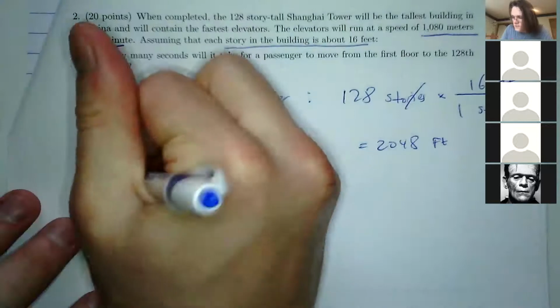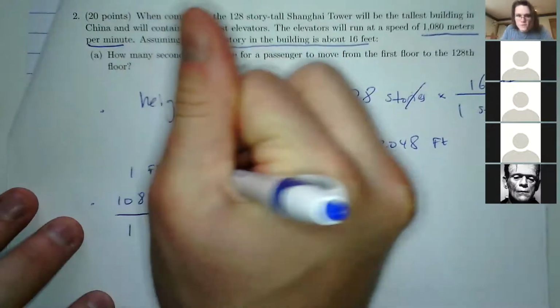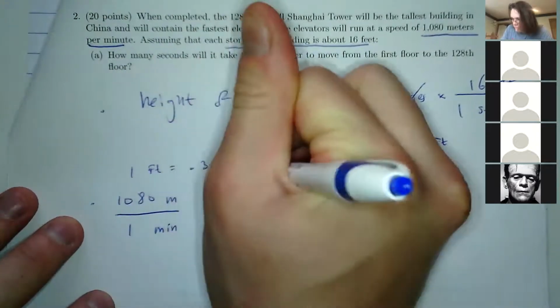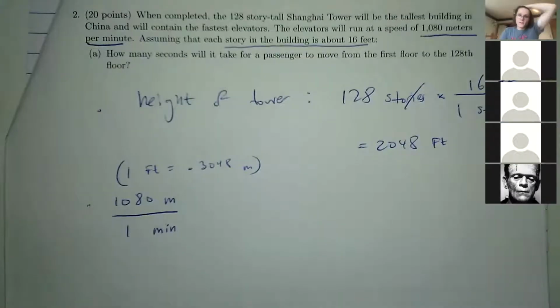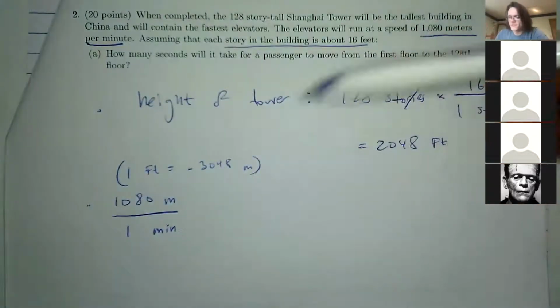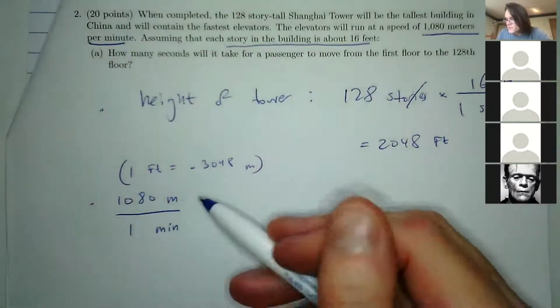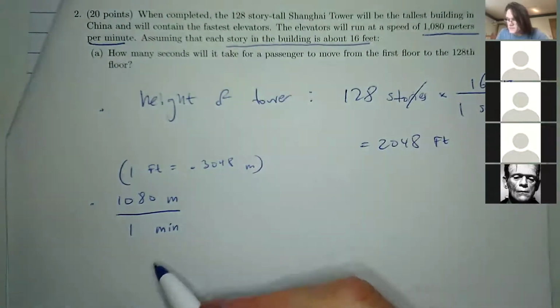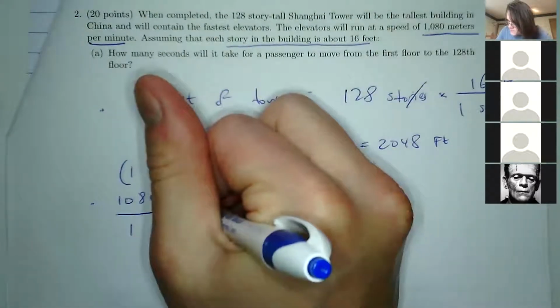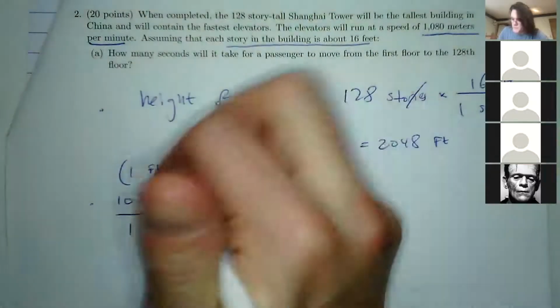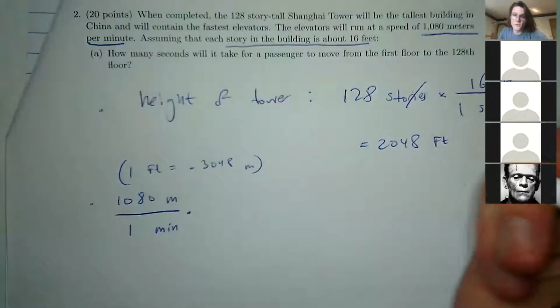So 1 foot equals 0.3048 meters. You need that, right? And again, I don't expect you to memorize these conversion factors, so don't worry if you need to Google that, because there's no point with weird decimals. Anyway, so I'm going to convert the meters to feet and the minutes to seconds. So maybe I'll do part A, and then you can do part B on your own. How about that? Or you can check your work.